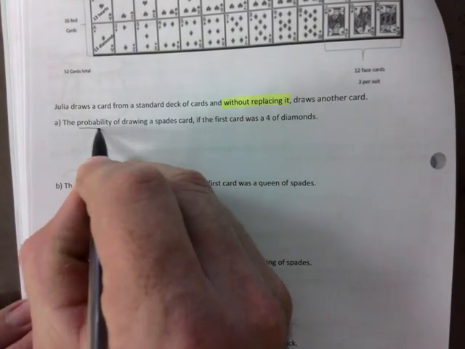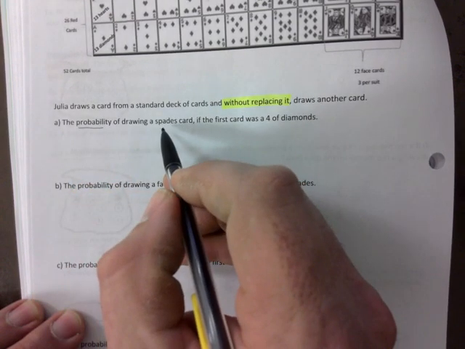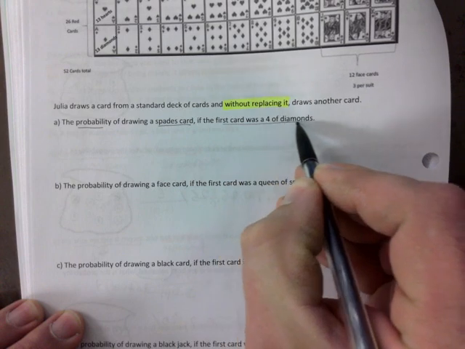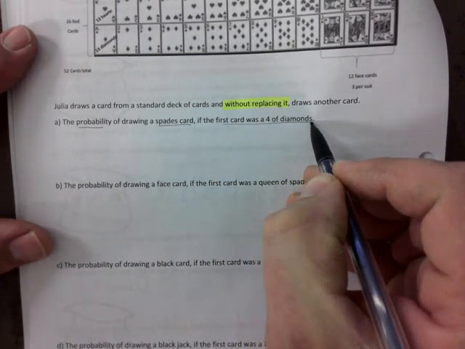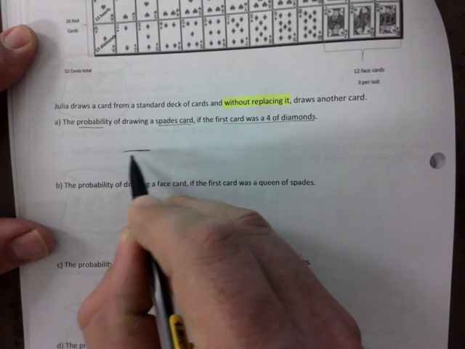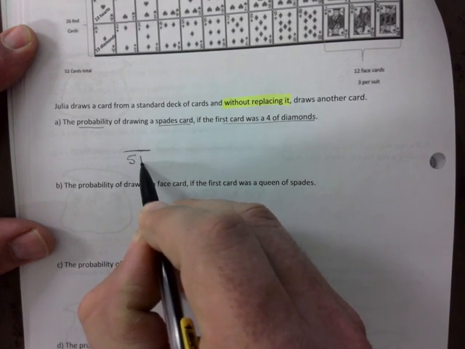So what's the probability of drawing a spades card if the first card was a 4 of diamonds? Okay. So obviously it's going to be 51, right? 1 is removed, so we're down to 51.